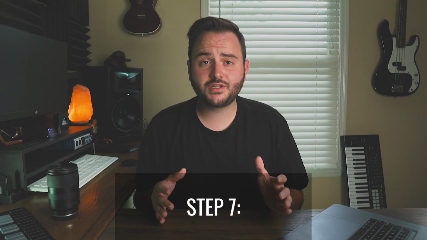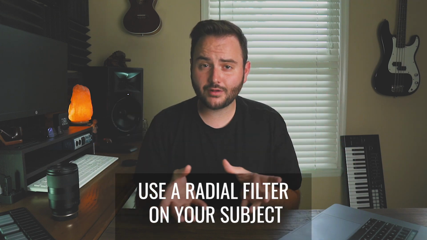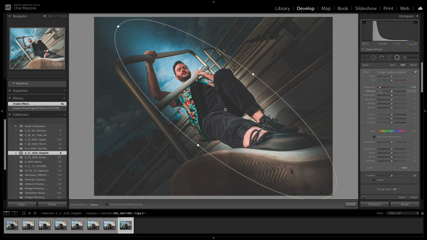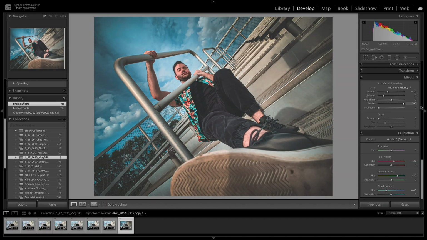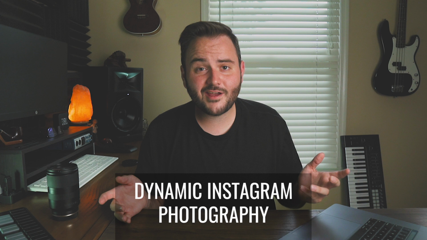The final step you want to do is add a radial filter around your subject and adjust the exposure to make it pop out from the background. To make the center of the image pop just a little bit more, you can also add a vignette to taste, just like this. And there you go.